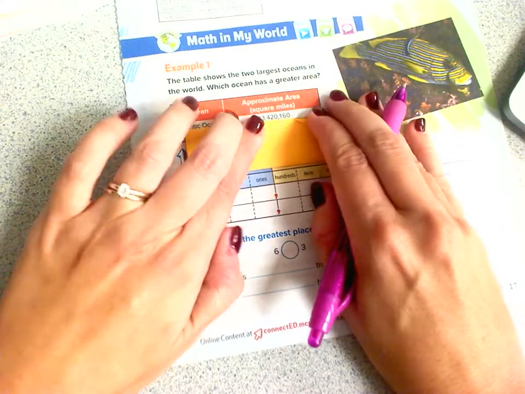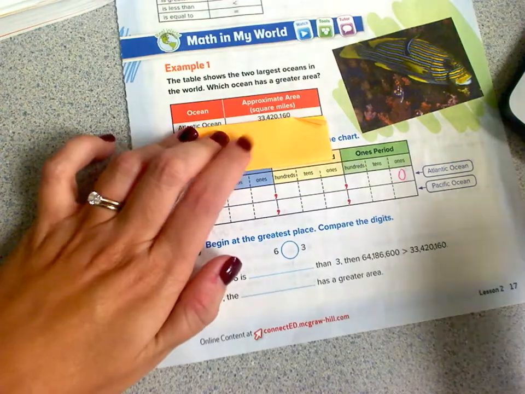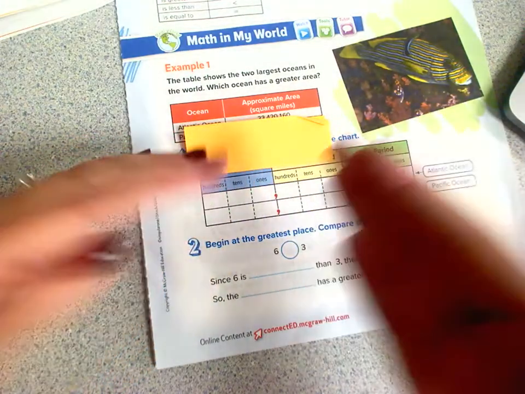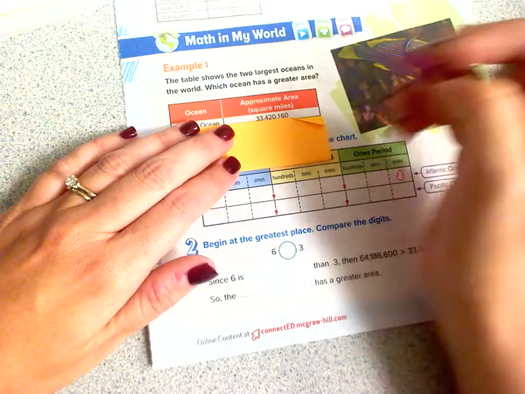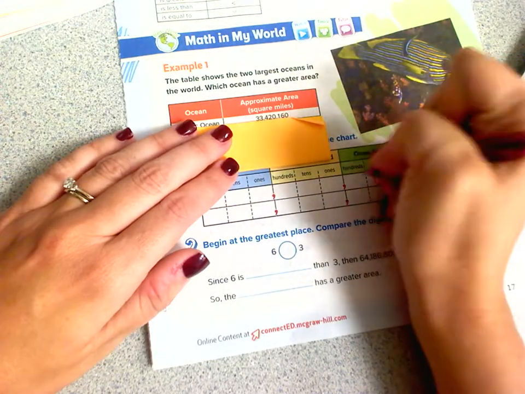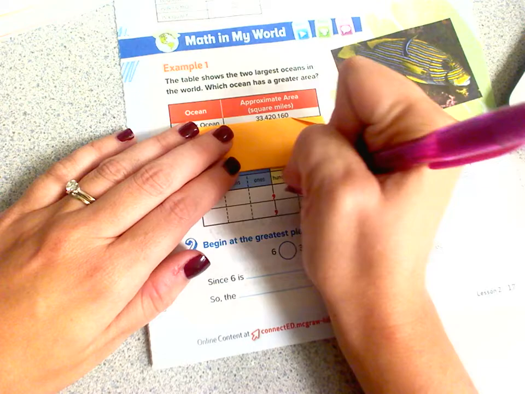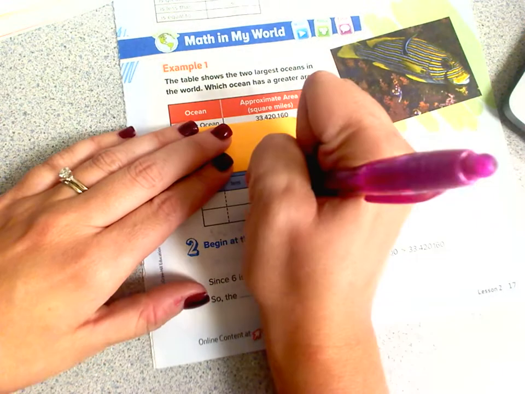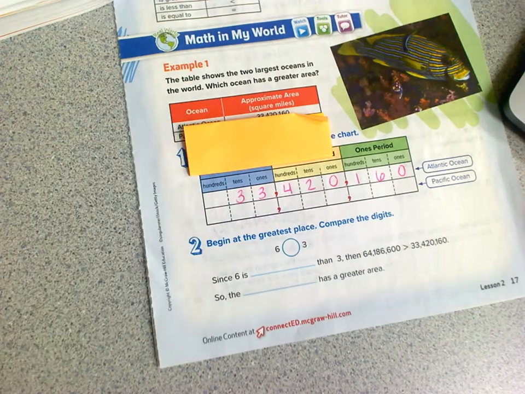So let's see. The first digit is 0. Remember, I'm going backwards so that I can just plug everything in, and then I'll be able to decide how to read the number from there. The 6 is in the next place, and then I have the 1. Then I have a 0, a 2, and a 4. Then I have a 3 and another 3. Fabulous. That one is done.